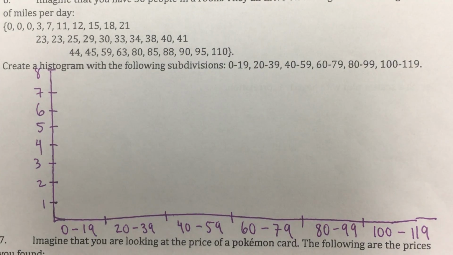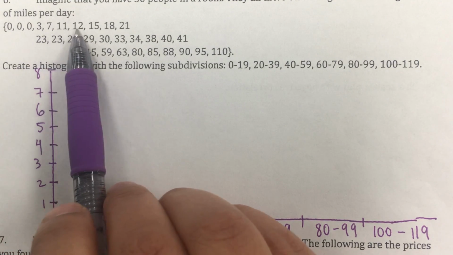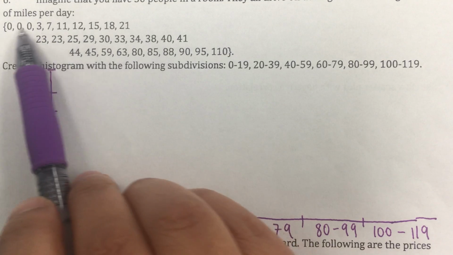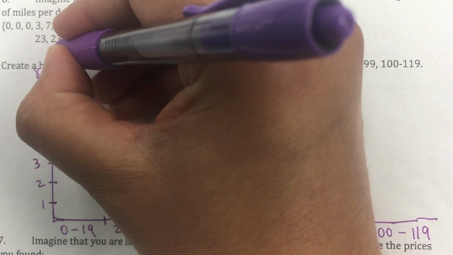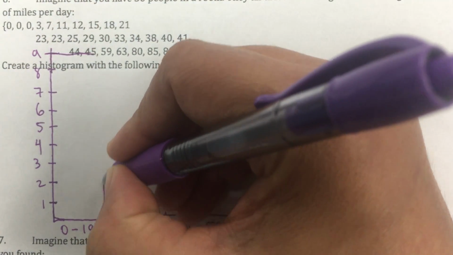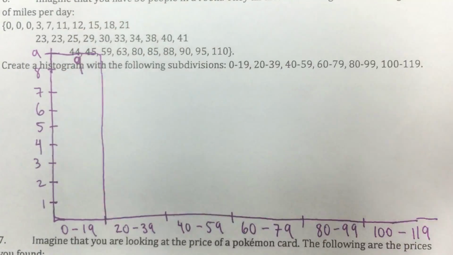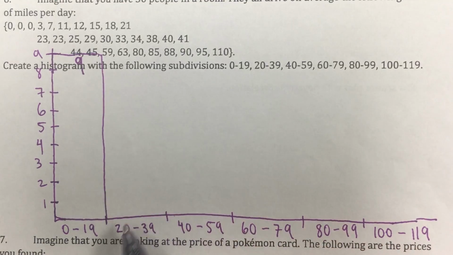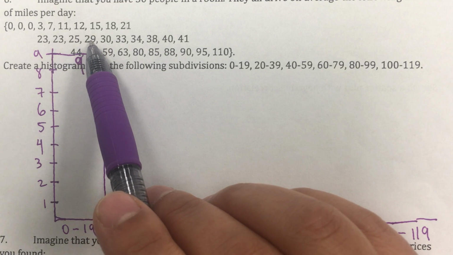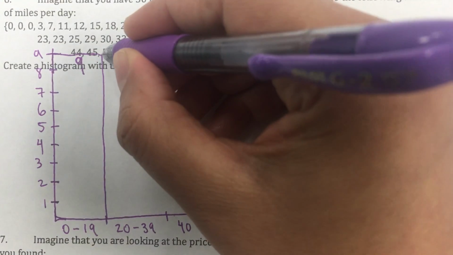And from 0 to 19, I'm just gonna go ahead and count 1, 2, 3, 4, 5, 6, 7, 8, 9. These are 19 or less, so it's 9 of them. So I'm gonna have to go a little farther than that, and it goes like this. You just connect, and to make it easy for me, just put a 9 in there, please. Okay, for 20 to 39, so it's gonna be 1, 2, 3, 4, 5, 6, 7, 8, 9 again, okay?